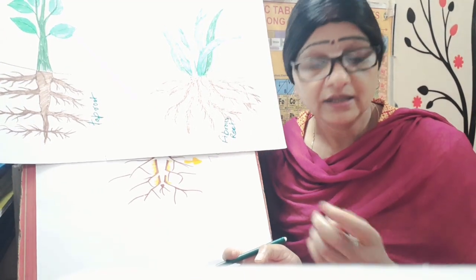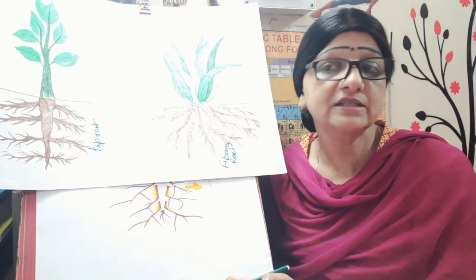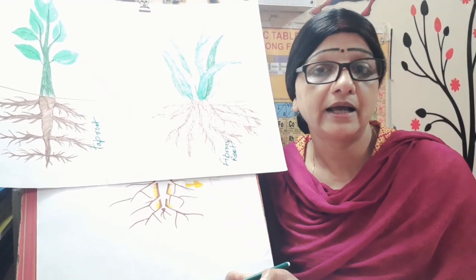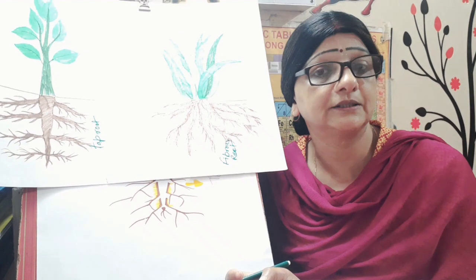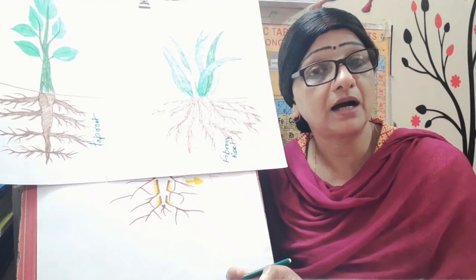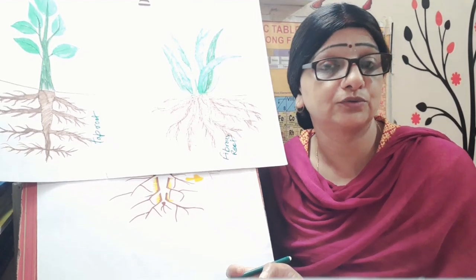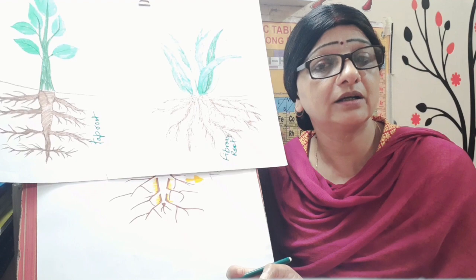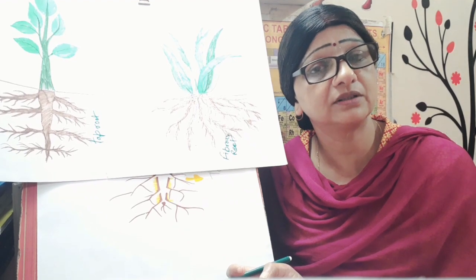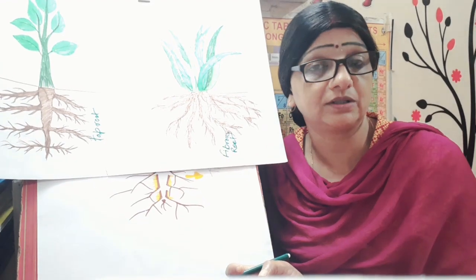Okay, so as I told you, roots have the main function of absorption and fixation. But in some plants, children, these roots perform some special function also. Now you can think, what are these special functions? So special function is other than the main function.